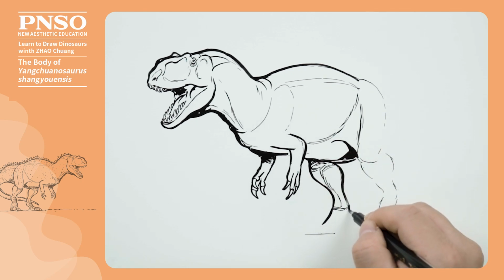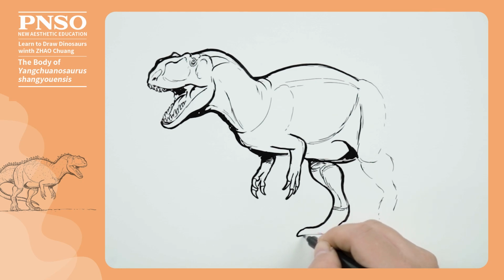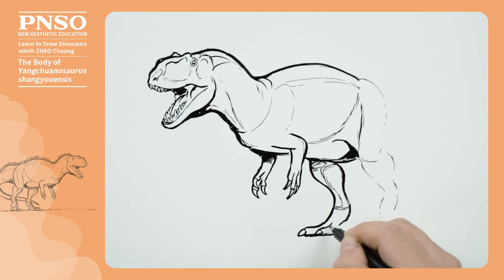Now, we move to draw the soles and toes. Among the 3 functional toes, the middle one was the longest. There were some large scales on the insteps.